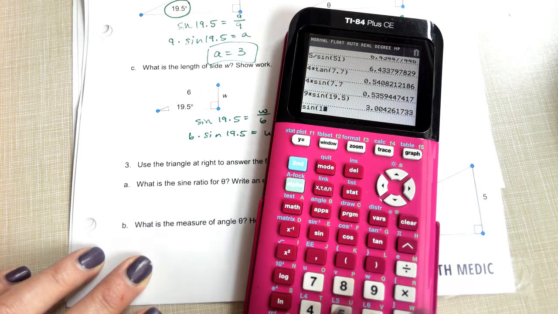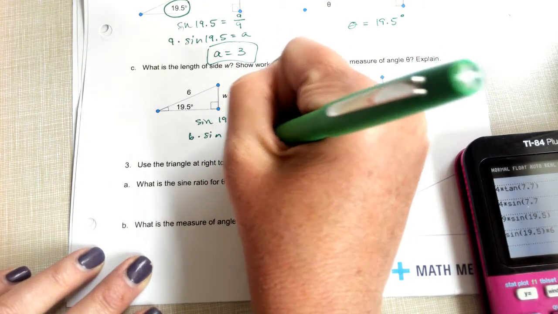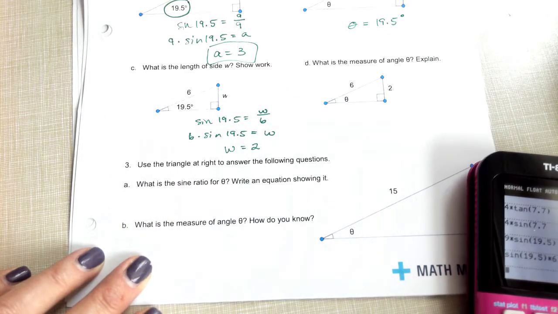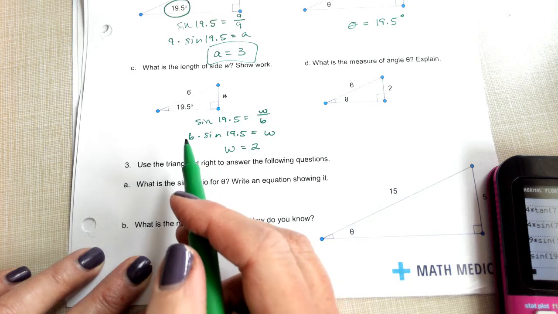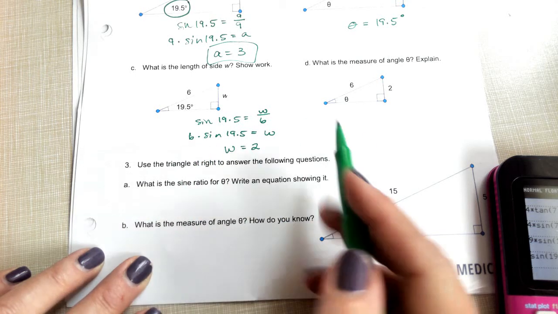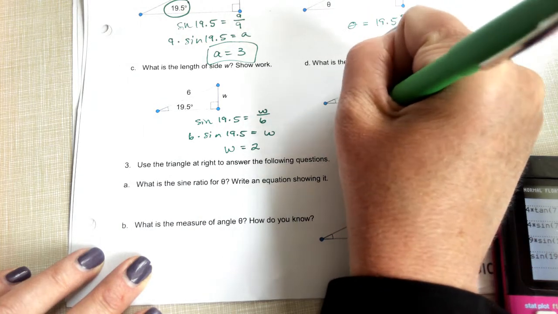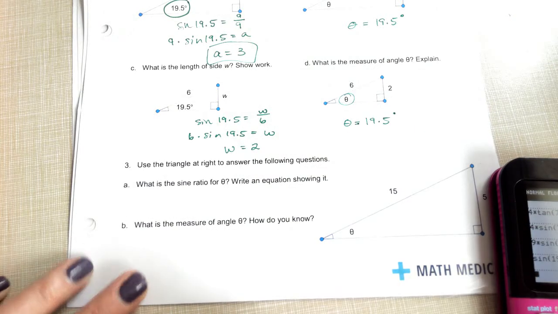Sine 19.5 times 6. If you put that in first, remember you've got to close the parentheses. So these triangles have the same sides, so this would have to be 19.5 degrees.